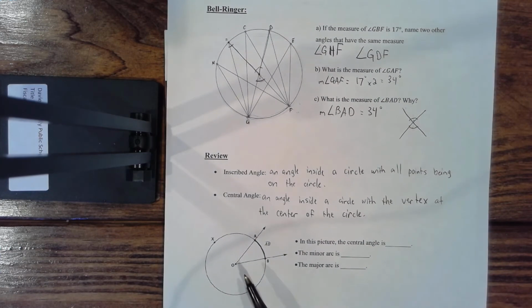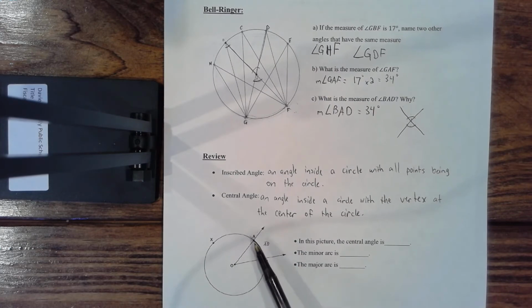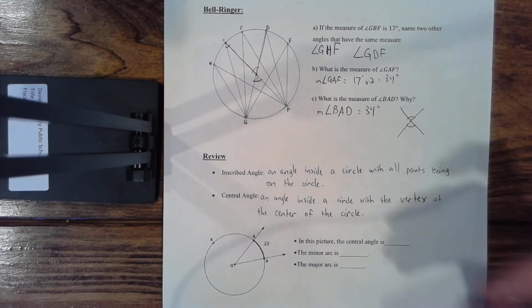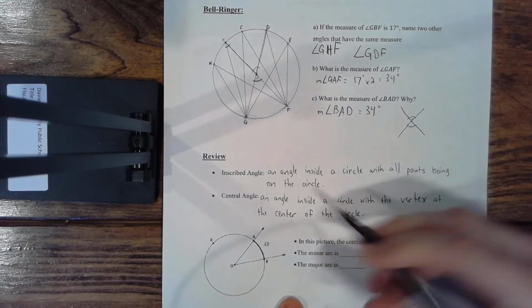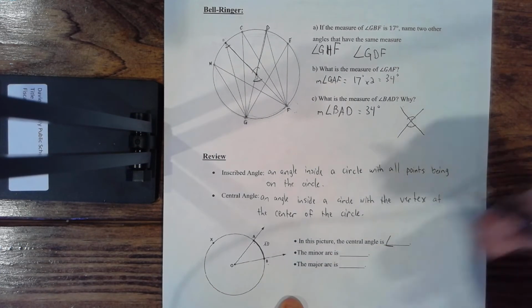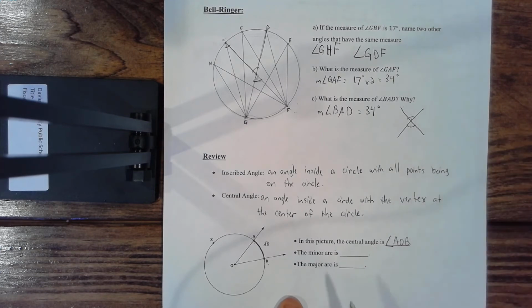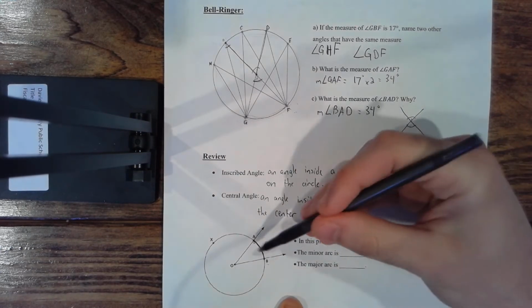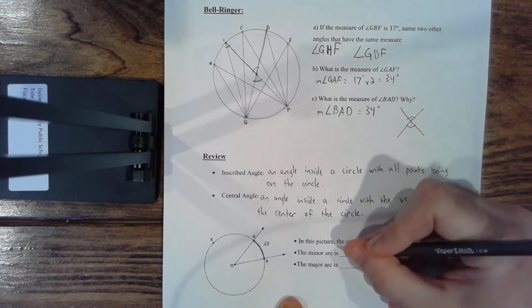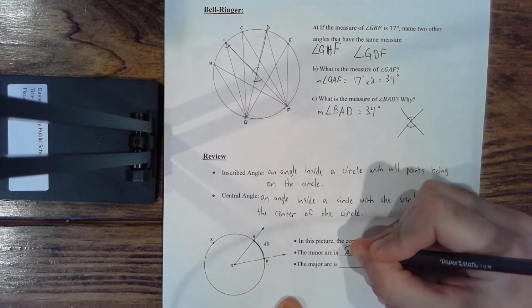Okay, so for this picture right here, you have A, B, X, and O. O is the center of the circle. In this picture, the central angle is angle AOB. The minor arc is just AB, so arc AB.